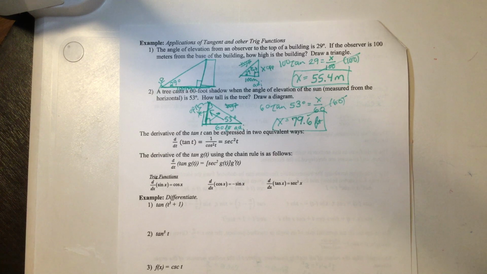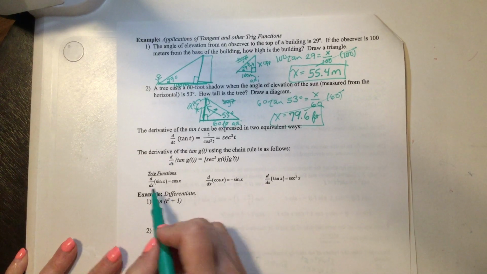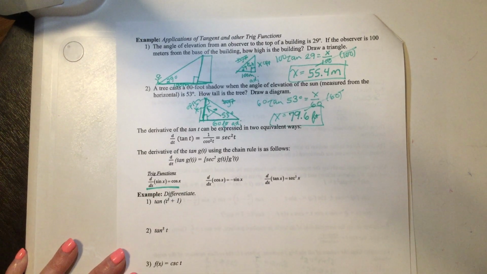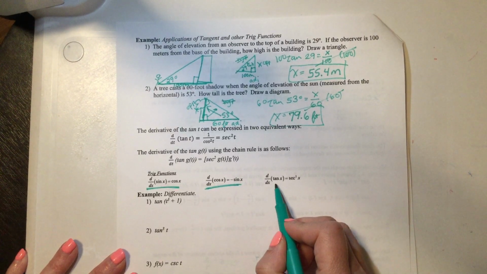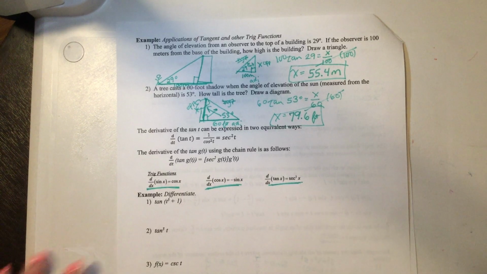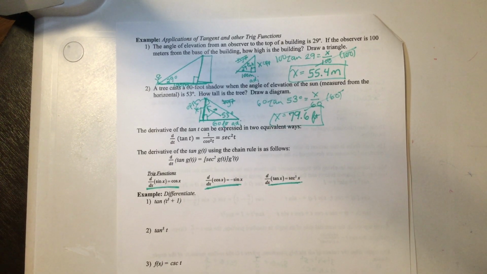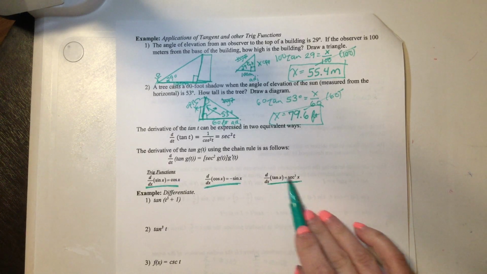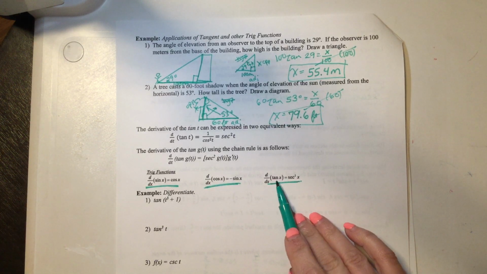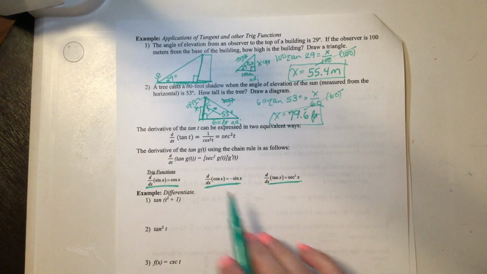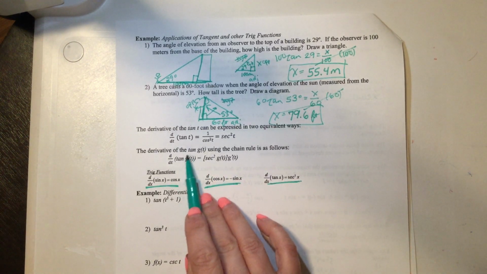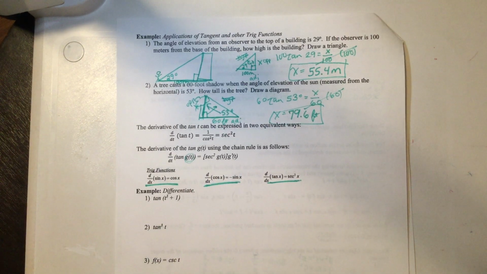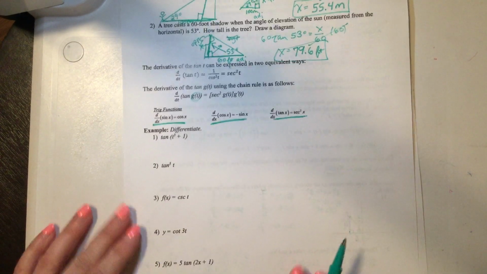Now let's go on to derivatives. Remember, the derivative of a sine is a cosine. The derivative of a cosine is a negative sine. Now, the derivative of tangent is a secant squared of x. If it is just an x, this is what you would get. If you have anything more than just an x, you would have the secant squared of whatever this is times the derivative of that. So let's go ahead and look.